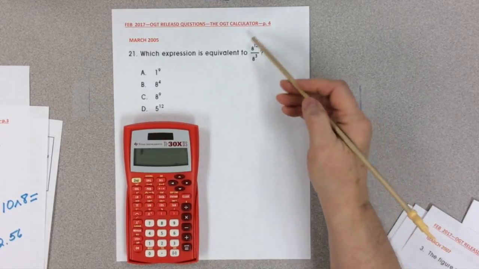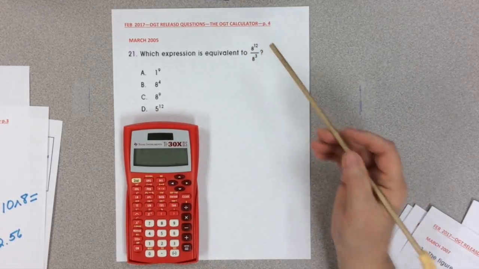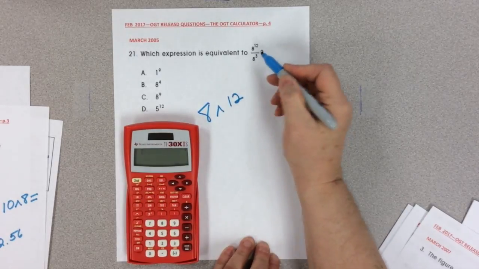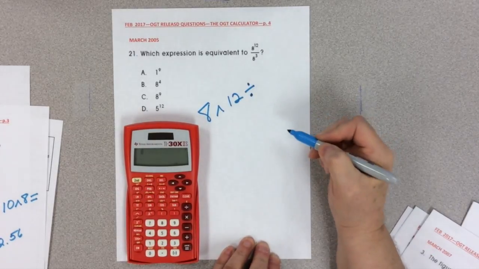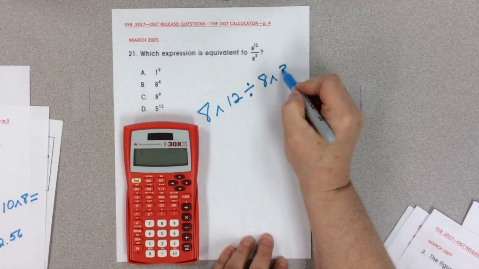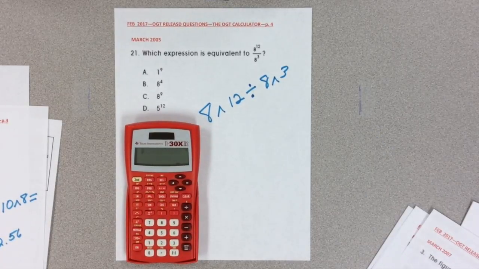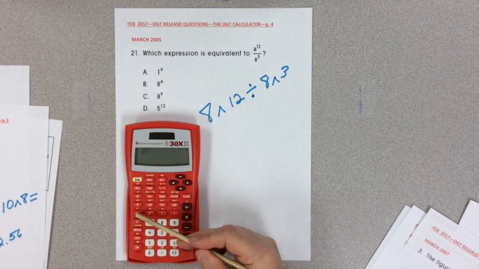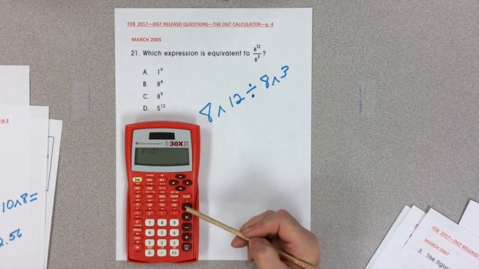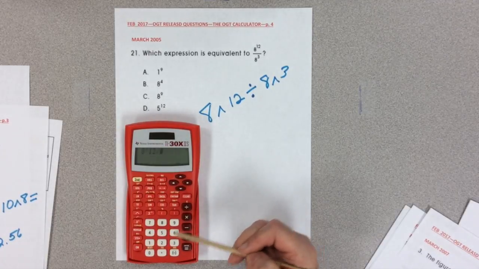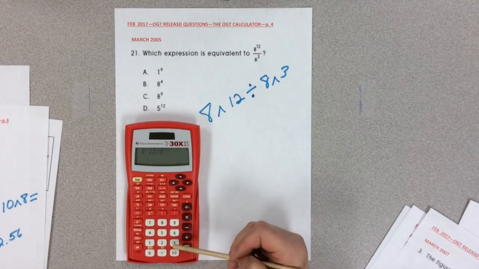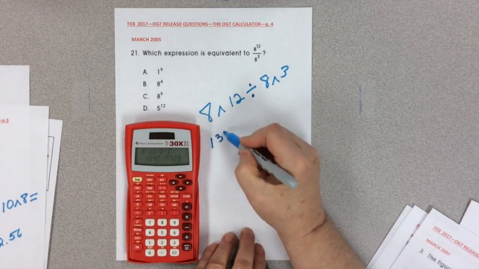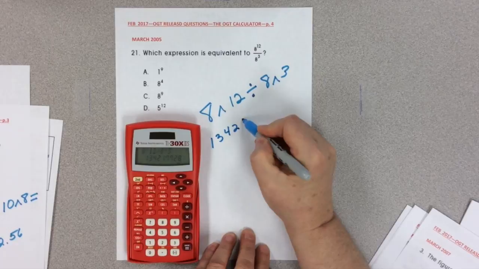So we can do this all at once. We do 8 to the 12th, which is 8 caret 12, divided, don't forget that fraction bar is a divide sign, divided by 8 caret 3. So that's what we're going to do on our calculator now. We'll do 8 caret 12, that answer divided by 8 caret 3. The answer is huge, but all I had to do was put it in the calculator.